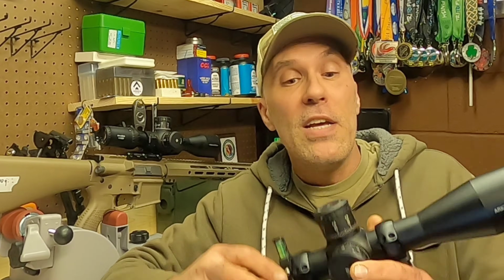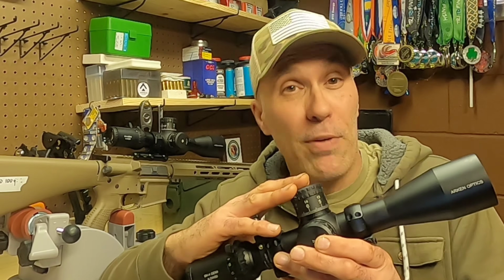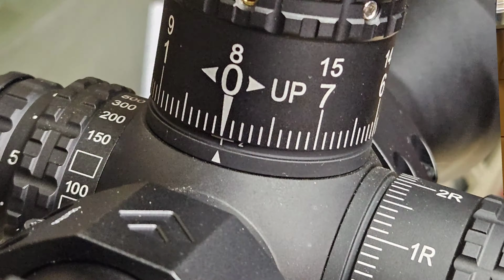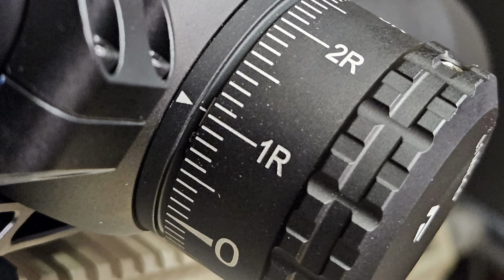So I want to make something really clear so people do understand that your turret on the top of your scope is your elevation turret. And Arken does a good job. They have the word "up" on there, which tells you if you're going to turn it upward. And your turret on the side is your windage, or your left to right turret. There may be a bit of confusion in the first episode from the way I was trying to convey the example that your reticle really is a flattened out version of the turret, or the turret is a rounded version of the reticle.